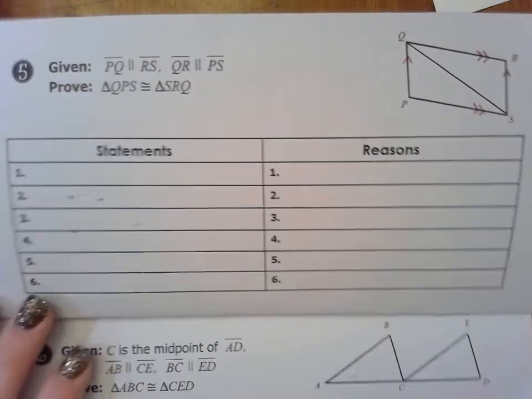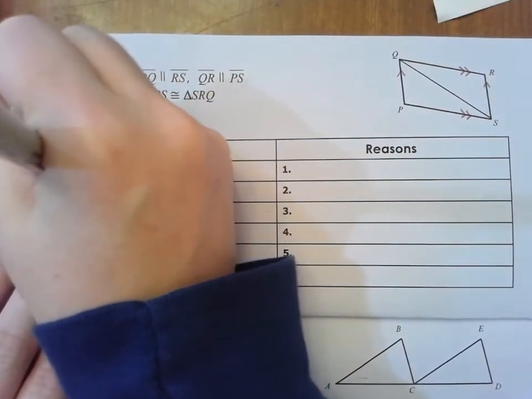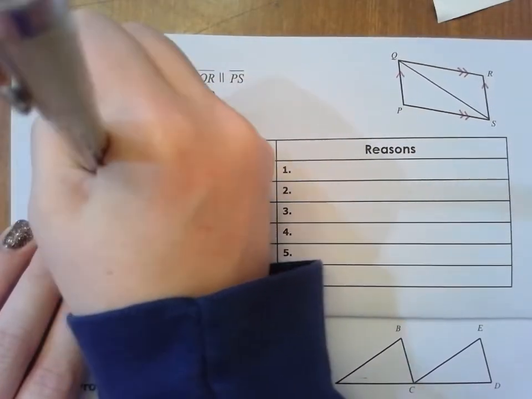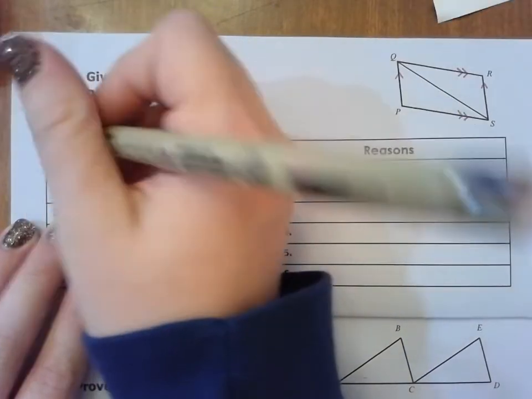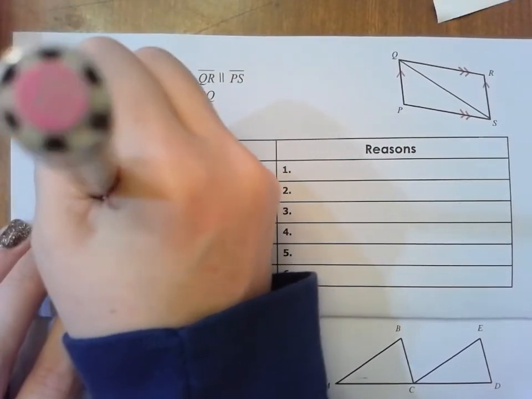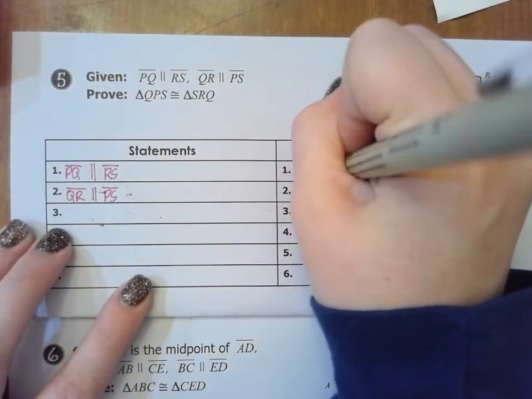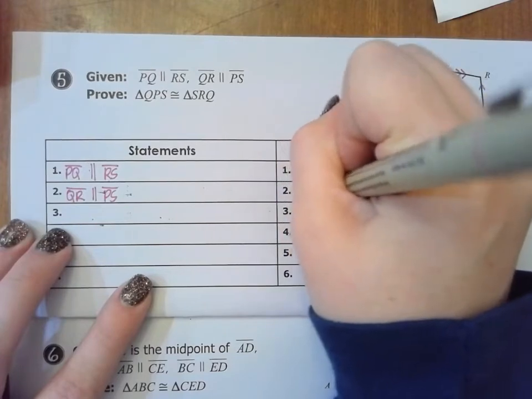So let's go ahead and start there. Let's start with our givens. So we know PQ is parallel to RS and QR is parallel to PS, and both of those reasons are given. So now I've got to figure out, well, what can we do with that to move forward?